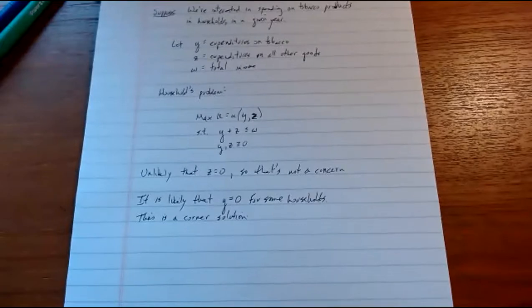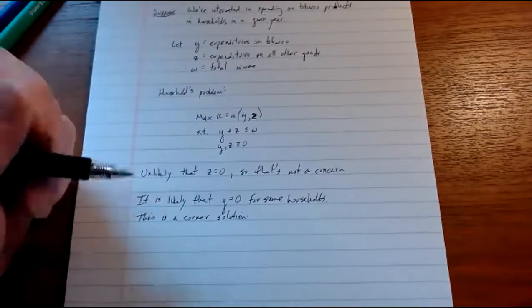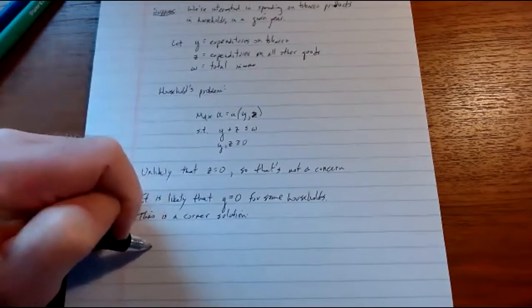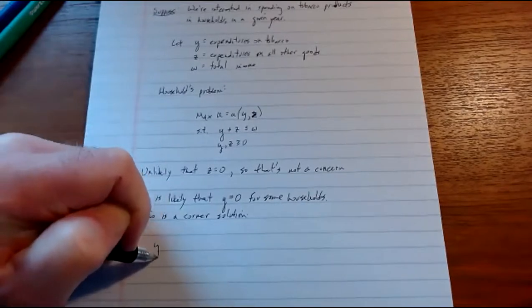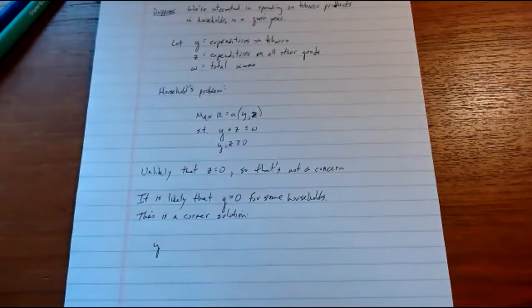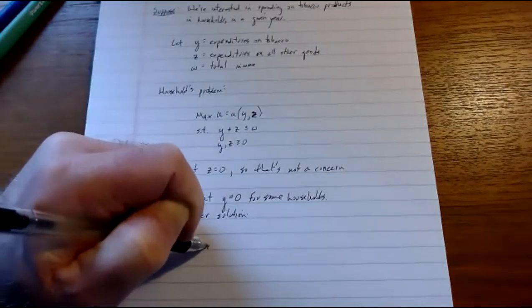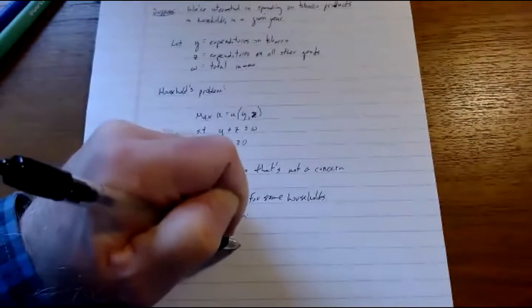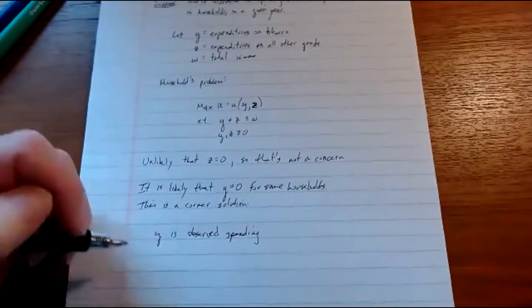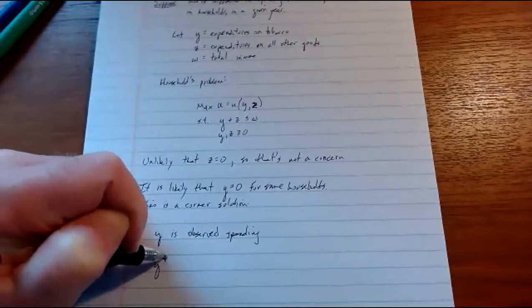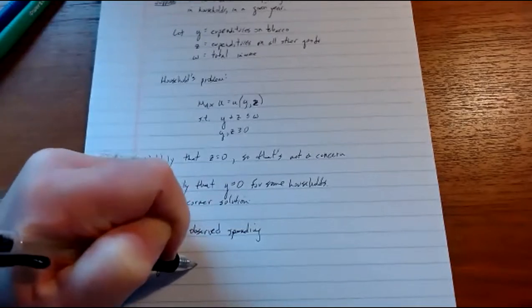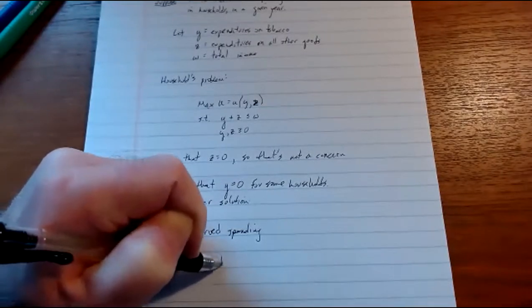And so y is the observed level of spending, and y star is the desired level of spending.